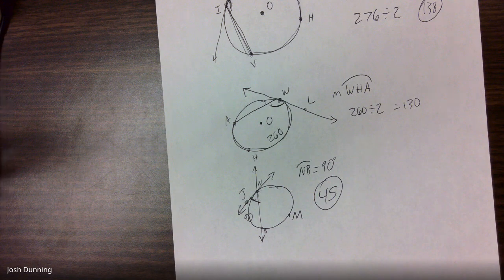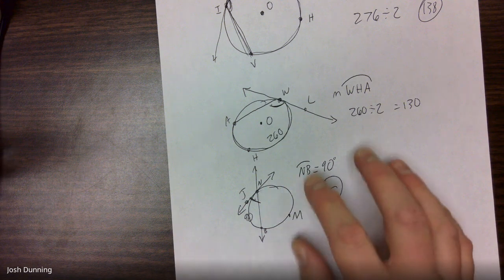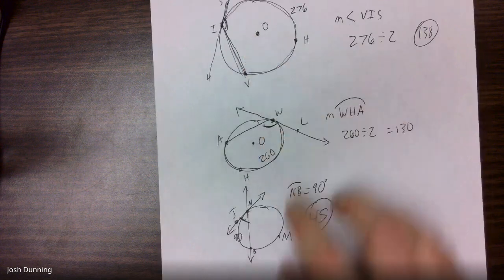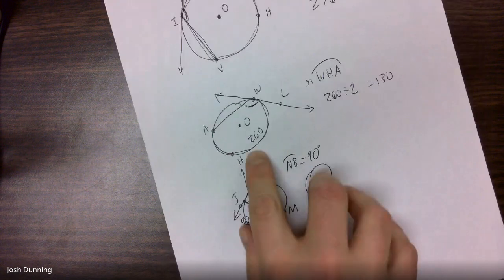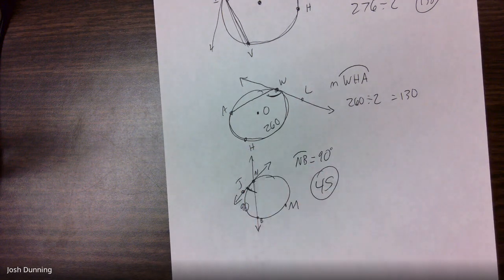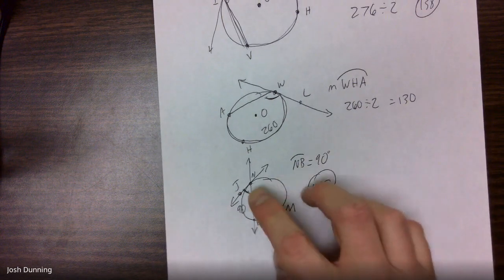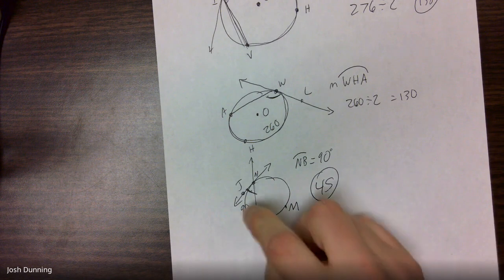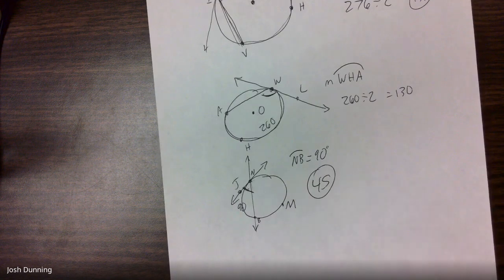A tangent hits a circle once when you either have just a chord or a whole secant that goes through it. A secant is a line that just goes straight through, hits a circle twice. Either way, divide by 2 to change the arc into the angle.